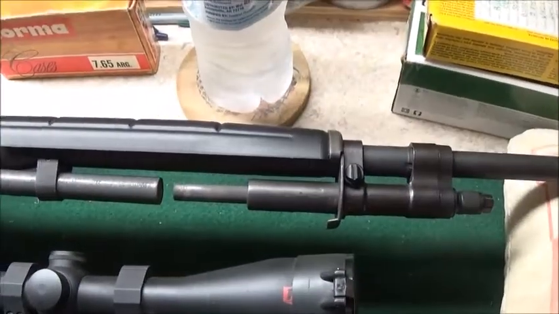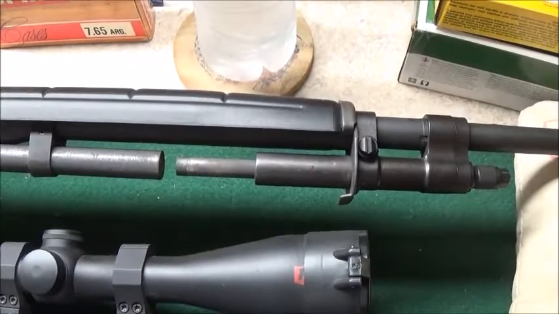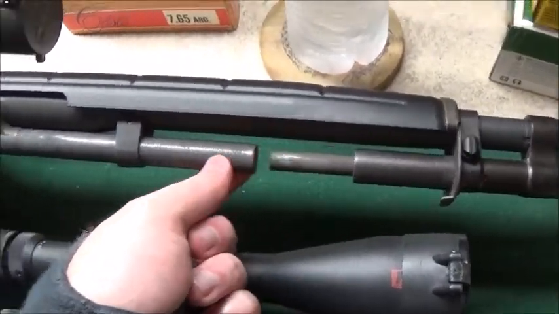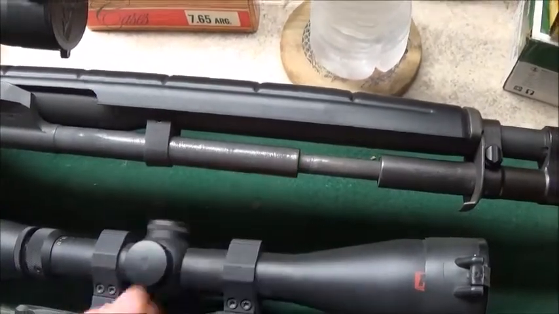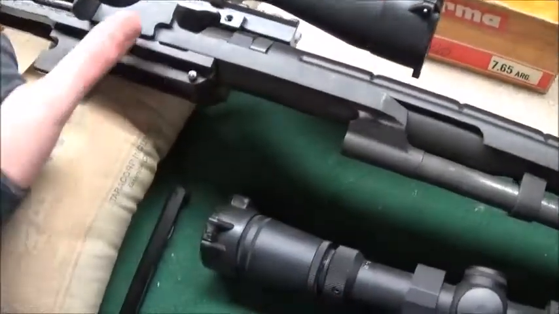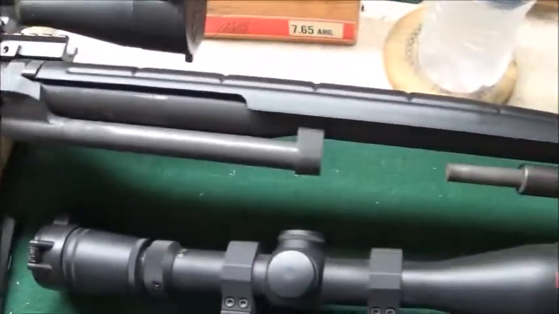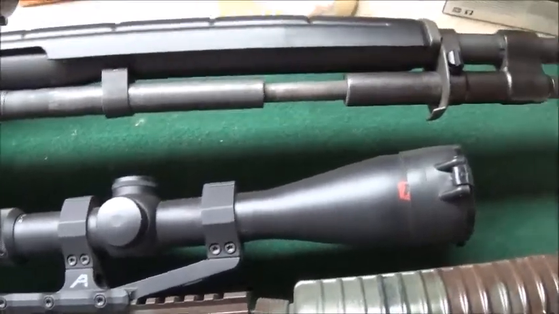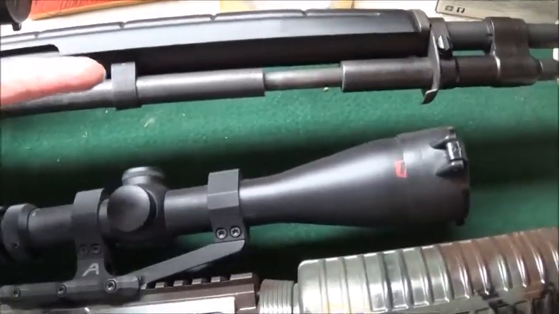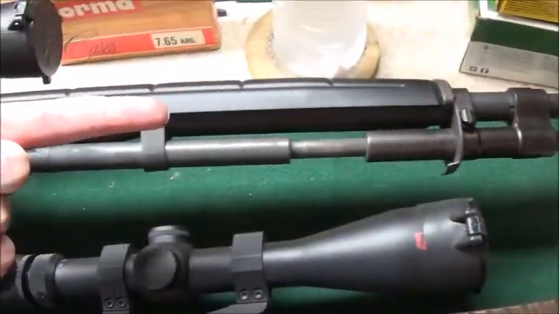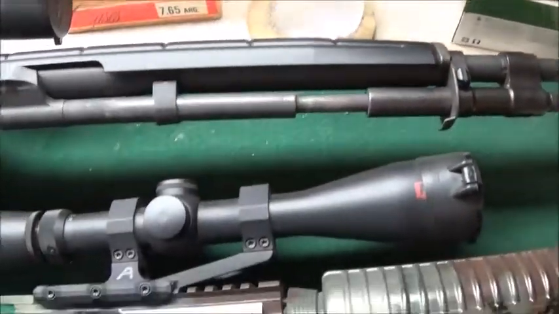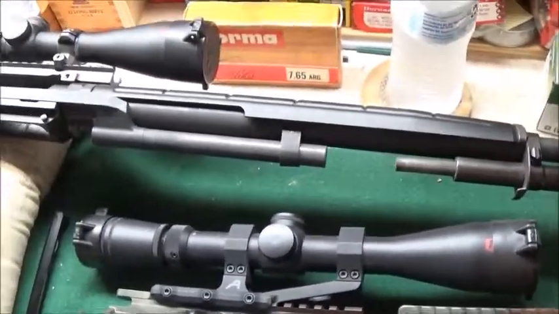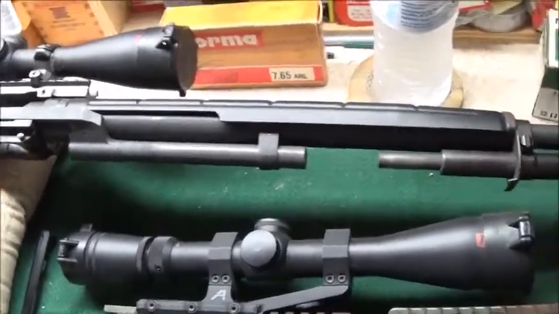Whereas on the M14 and other short stroke gas piston rifles, there's a physical piston that punches an op rod or the bolt itself and cycles the action. That's the difference. And of course you got your long stroke gas piston style rifles where the piston is one big old piece all the way through. And those are more common on AK variants and the M1 Garand. I'm sure there's a bunch of other ones out there that have a long stroke gas piston, but they don't come to mind right now.